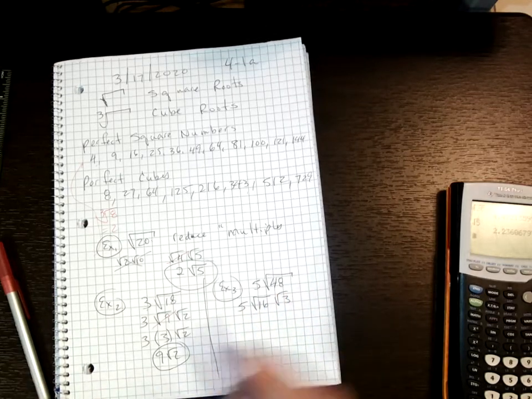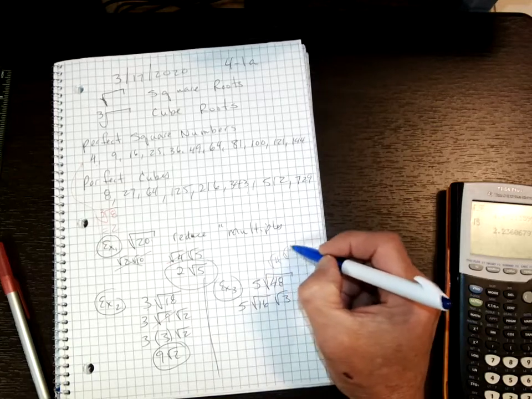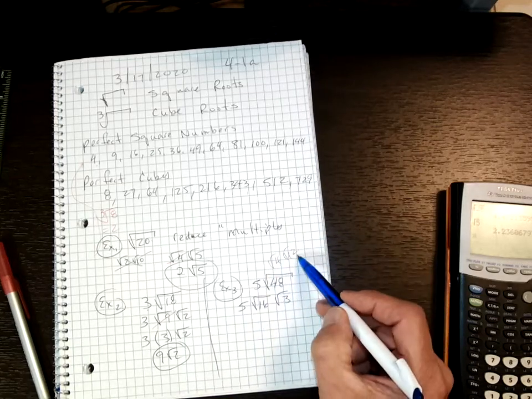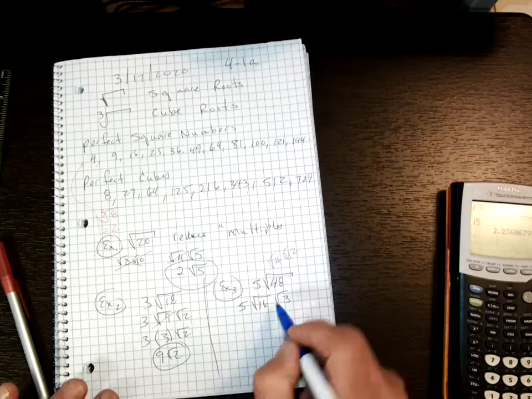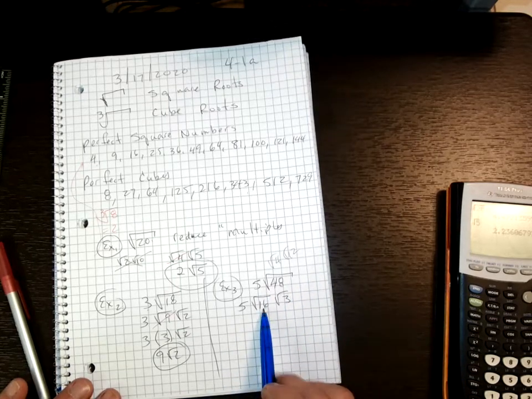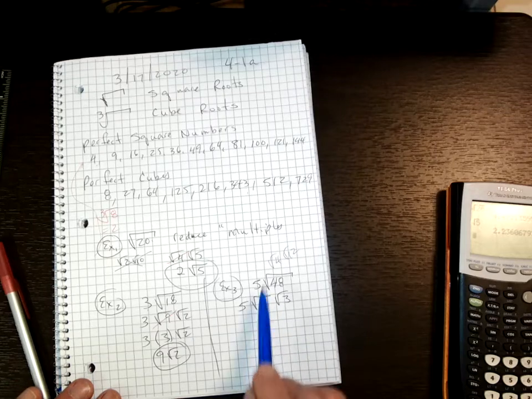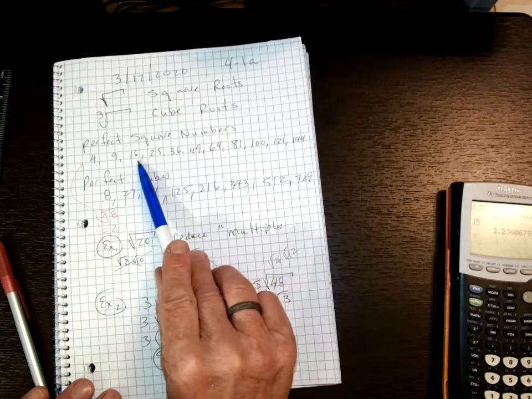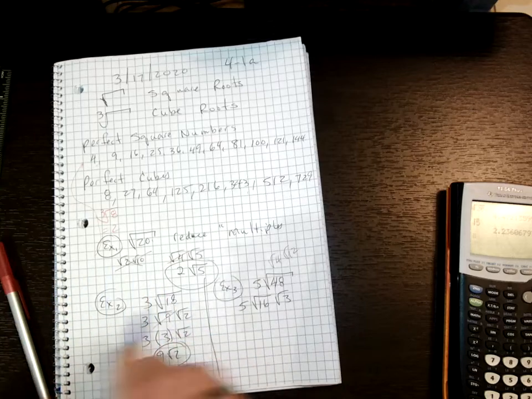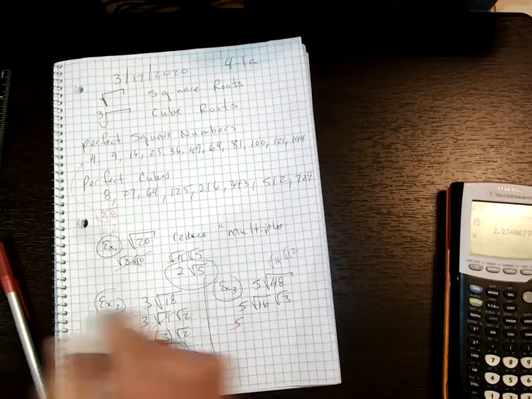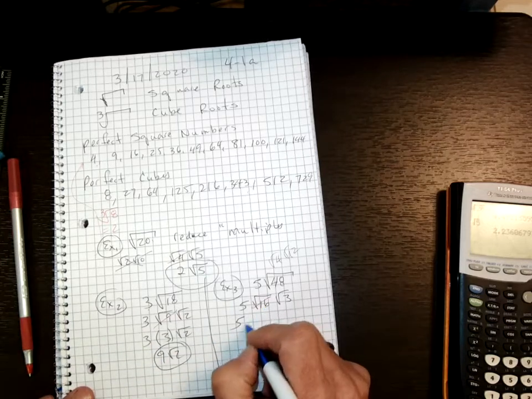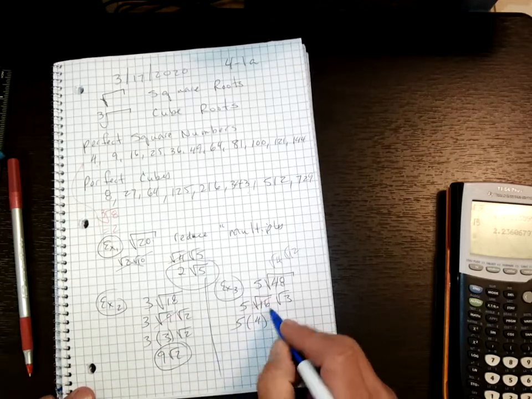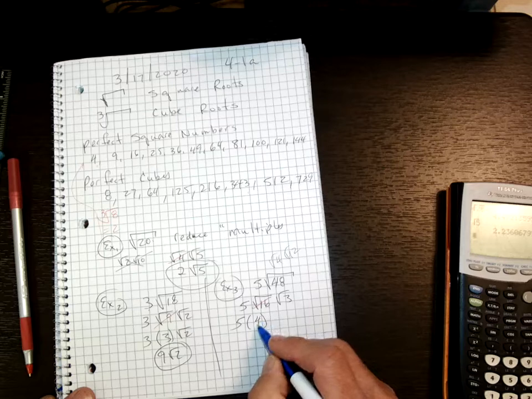You could also do 4 and 12, but then you'd have to break down the 12 again into 4 and 3. So this is faster. What times what makes 48? I like 16 times 3 because 16 is a perfect square. It's right there. I like that. So I can take the square root of 16, leave the 5 where it's at. The square root of 16 becomes a 4. So instead of the square root of 16, it's a regular 4.